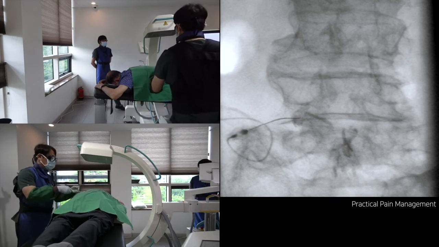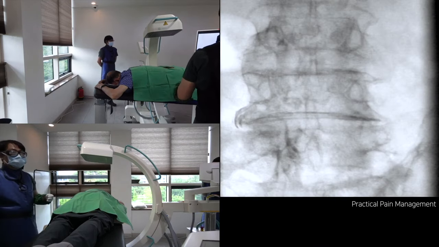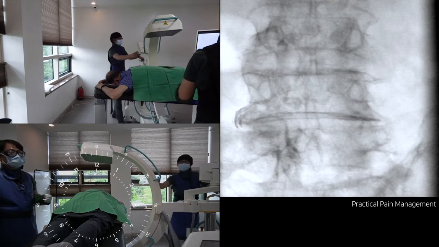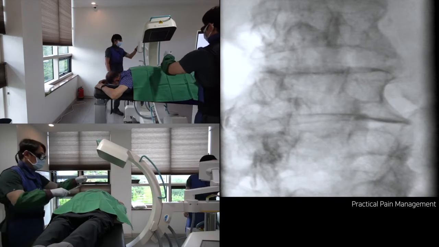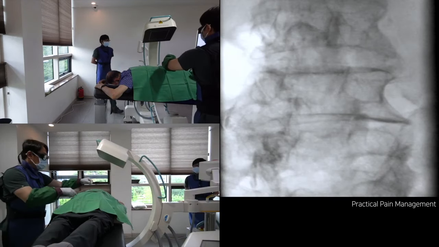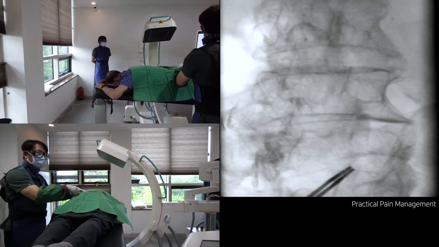I will clean the surgical site because I spent time multiplying the germs. Let me go to the right L4-5 facet joint. It also shows a blurred inferior joint line. So, please give me a right ipsilateral oblique image, about 30 degrees of rotation. Now I can see a joint line. Again, just lower than the joint line is the target.